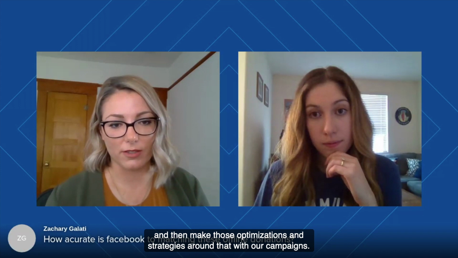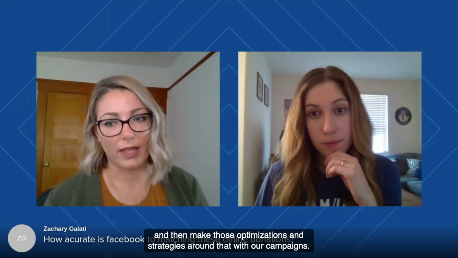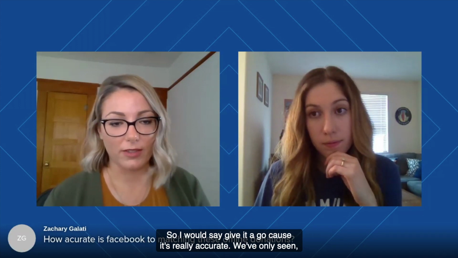Because with a lot of this lack of data, we're kind of going in blind. And so now with these offline conversions, we've really been able to see much, much better results with our campaigns, now that we can actually see what ads are converting and what audiences are resonating with, and then make optimizations and strategies around that. So I would say give it a go because it's really accurate.